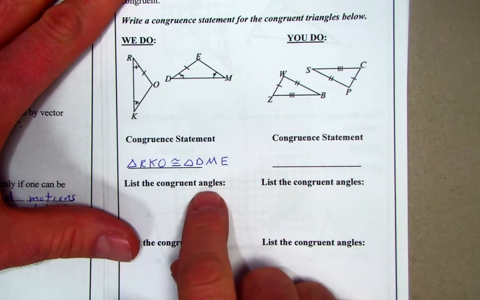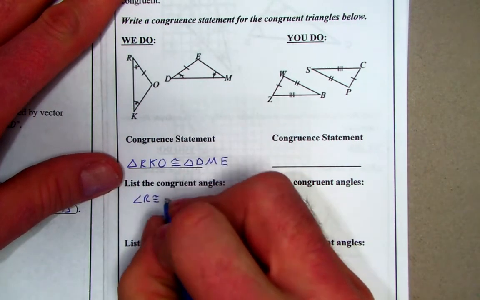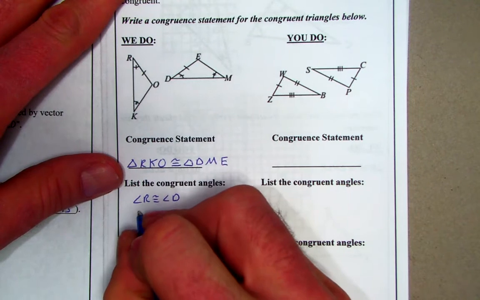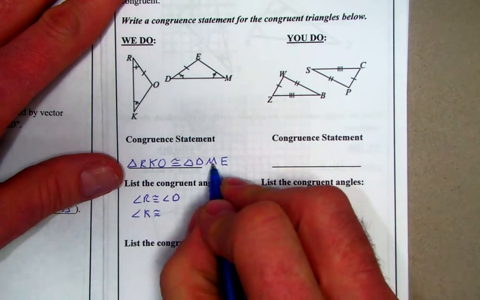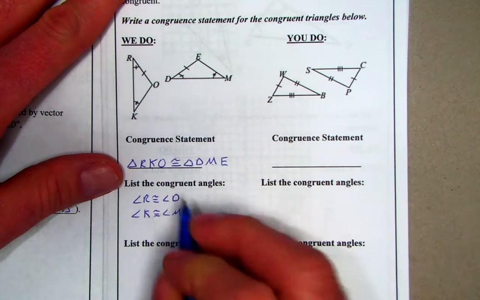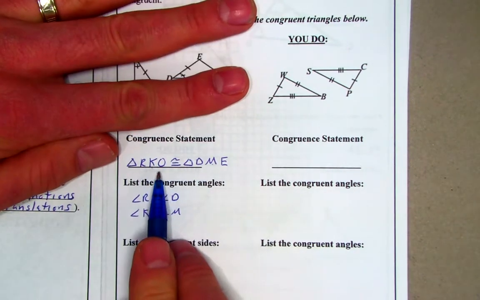So we can list the congruent angles. And that's angle R is congruent to angle D. Angle K is congruent to angle M. And we're doing this just based on the statement. We don't need a diagram to look at this, or to know this.